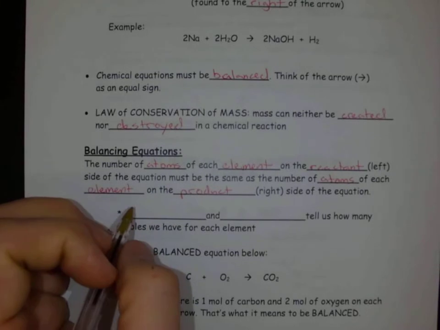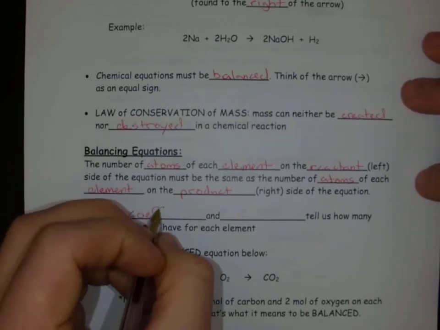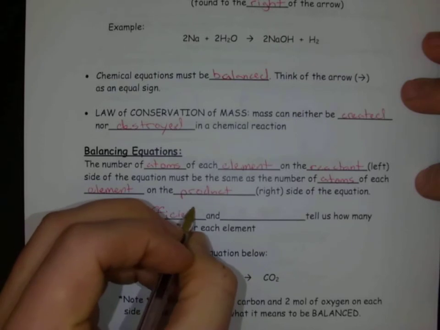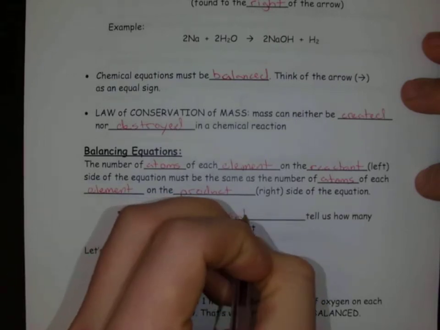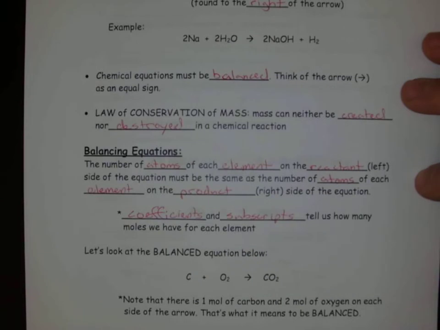Okay? So the coefficients and subscripts tell us how many moles we have for each element, the number of moles or the number of atoms.